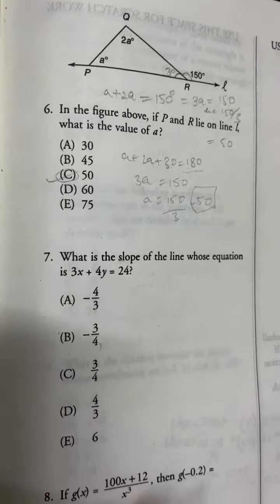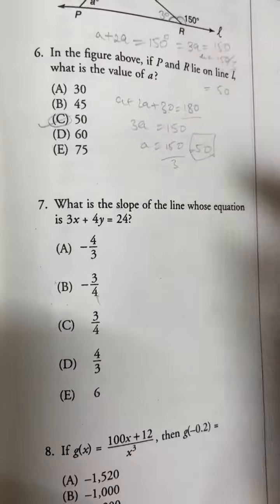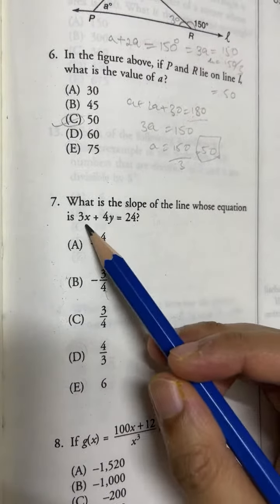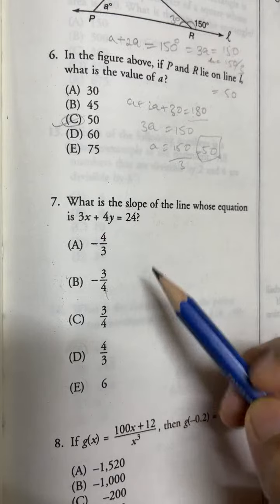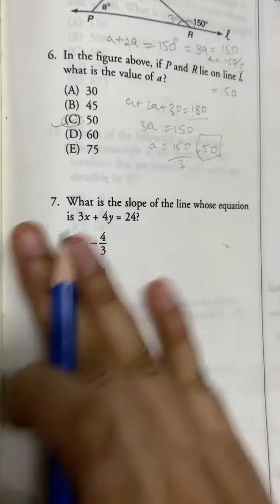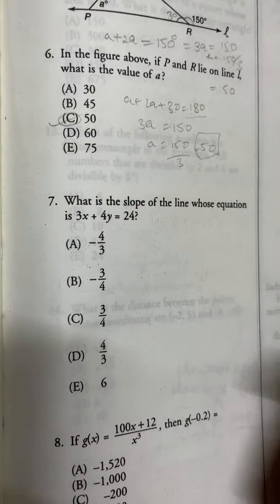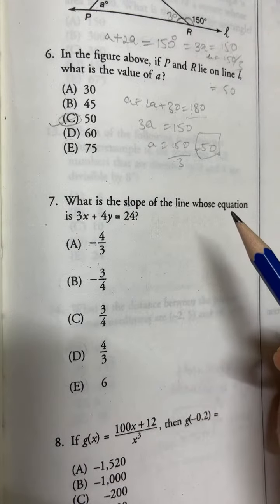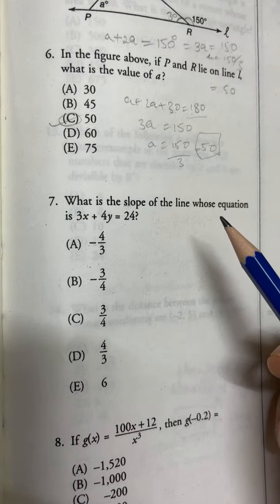Okay, let's see if you can answer question number 7. What is the slope of the line whose equation is 3x plus 4y equals 24? So you have been given 5 options. If you can try out, guess the right answer, guys, and write it in the comment box. And please share the live with your friends as well.